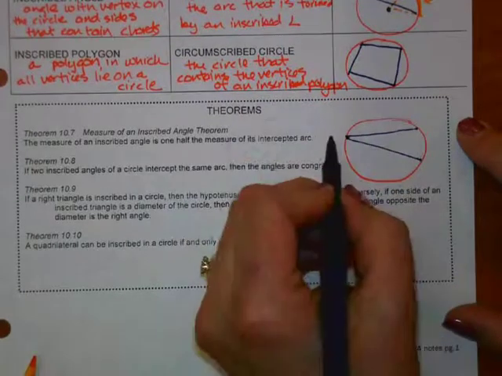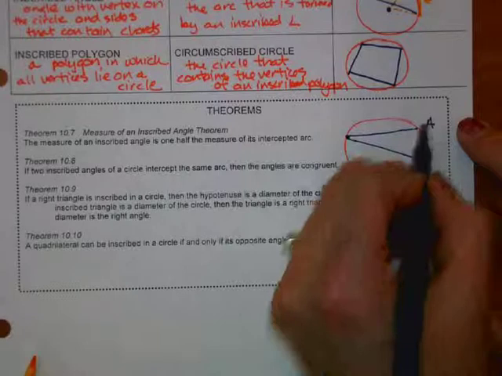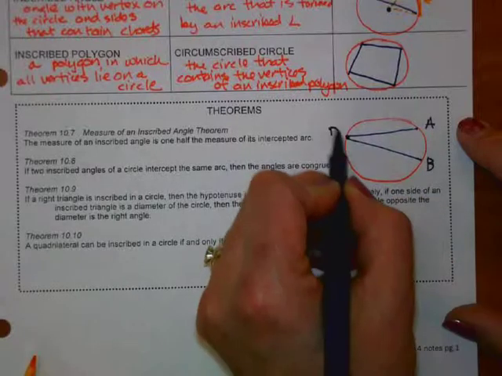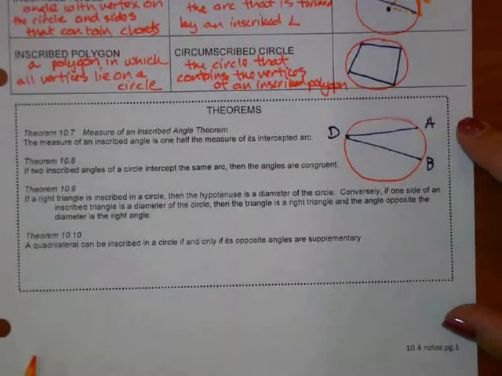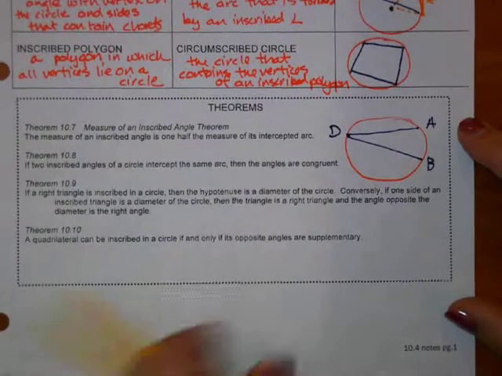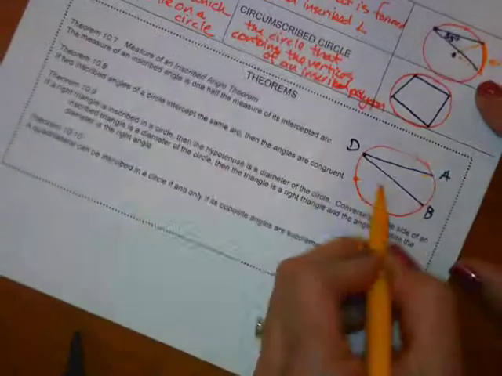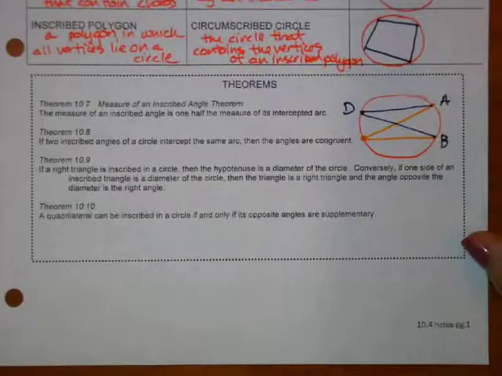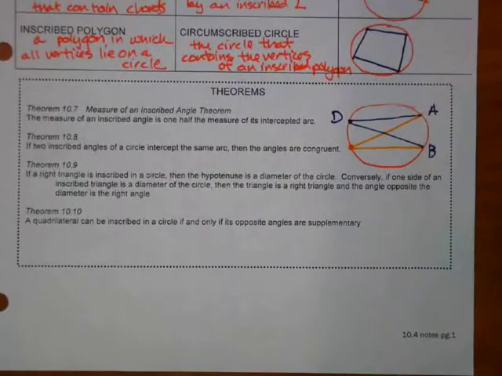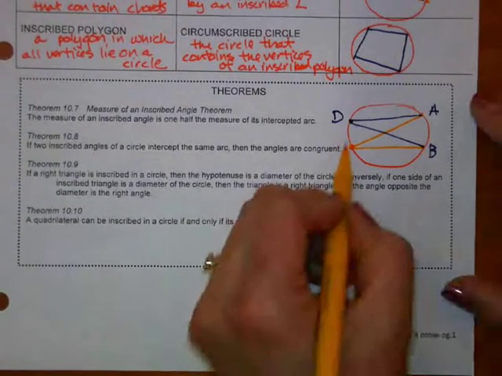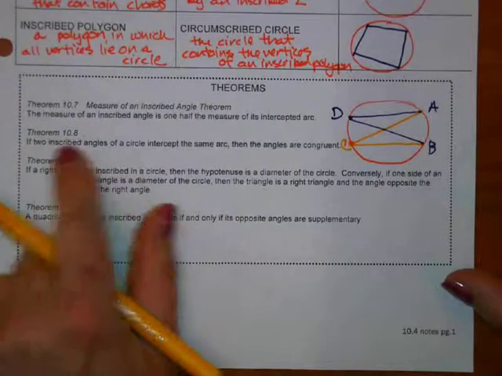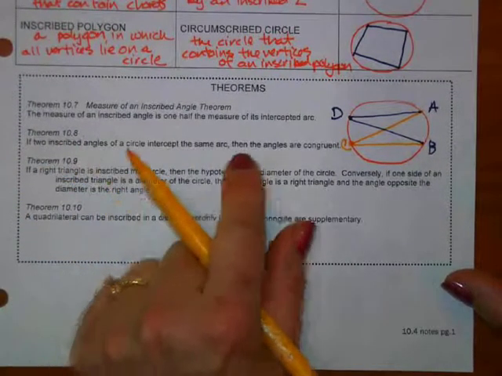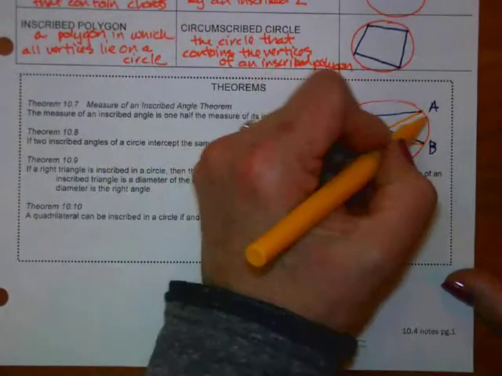I'm going to label that A, B, this is going to be D. Then I'm going to draw another inscribed angle from here that goes to the same endpoints. Yeah, let's call that C. So, if two inscribed angles of a circle intercept the same arc, which they do here, they intercept the same arc.